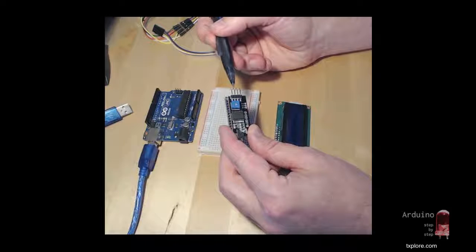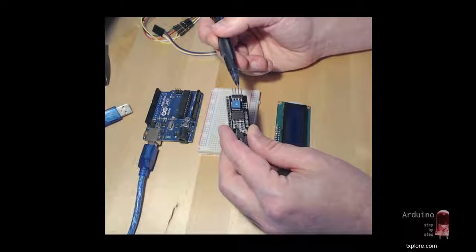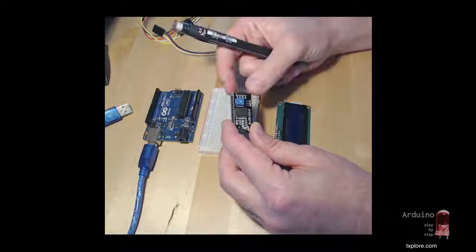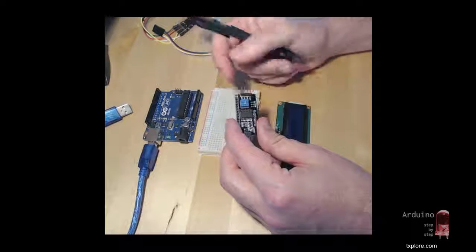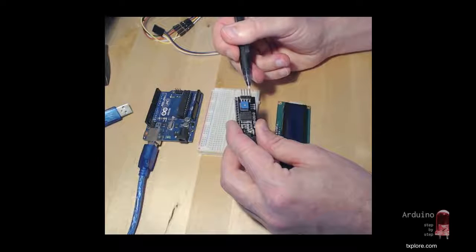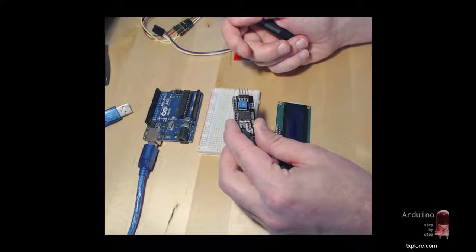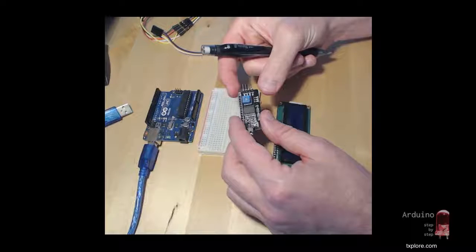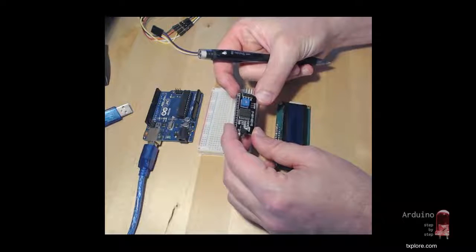We've got the ground and 5 volts pins, and then we've got the SDA. SDA stands for data, and SCL, CL stands for clock. So the only 2 pins that we need in order to transfer the data, SDA, and the clock signal synchronization between the master device, the Arduino, and the slave device, the adapter.